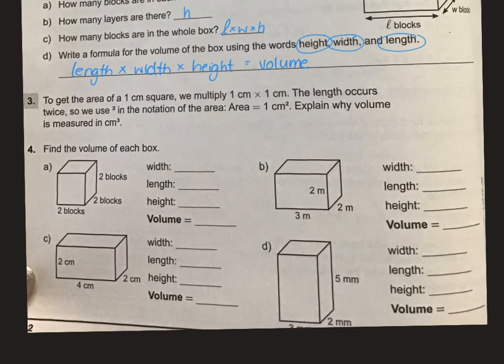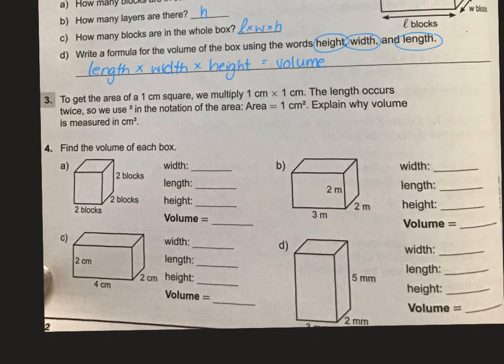So for question 4, they're asking us to find the volume of the box. So we need to figure out what these volumes are. So our width for the box is going to be 2 blocks. Our length is going to be 2 blocks, and our height is going to be 2 blocks. To figure out our volume, we need to multiply all 3 together, so our volume is going to be 8 blocks.